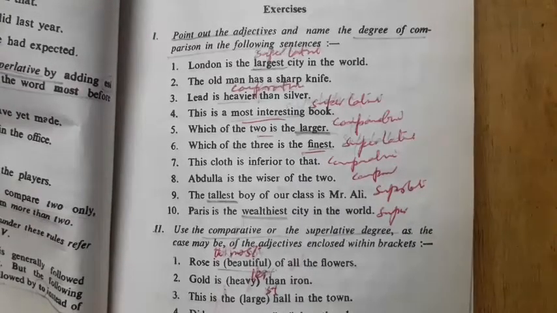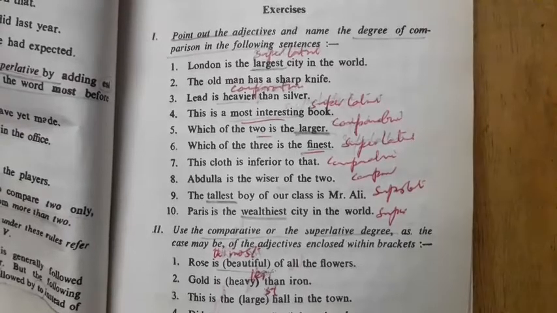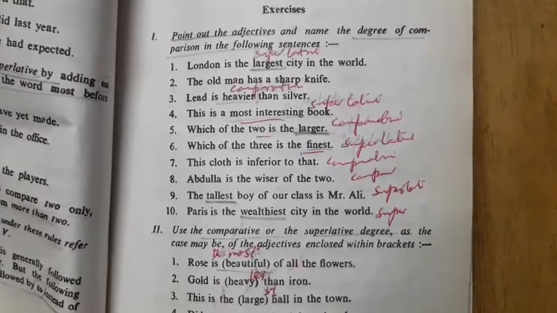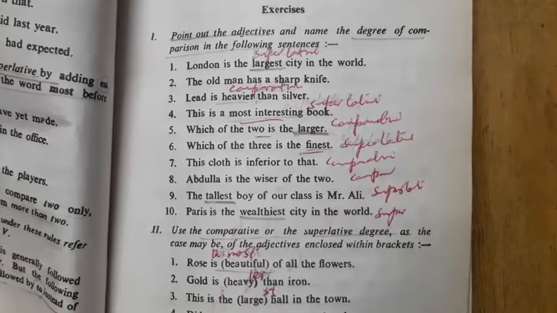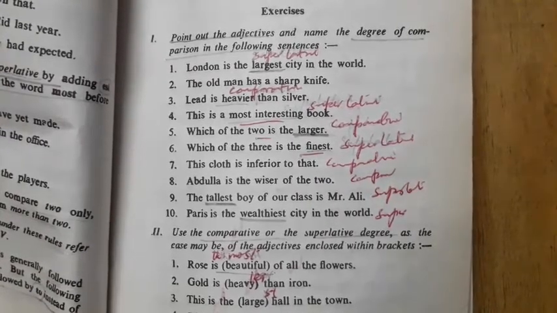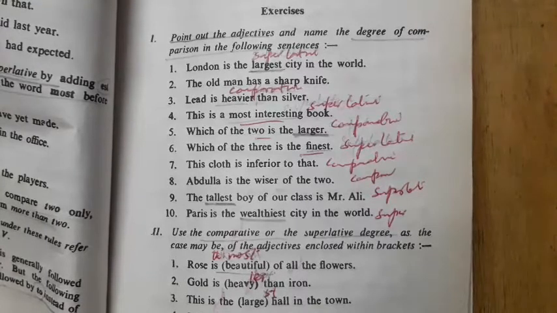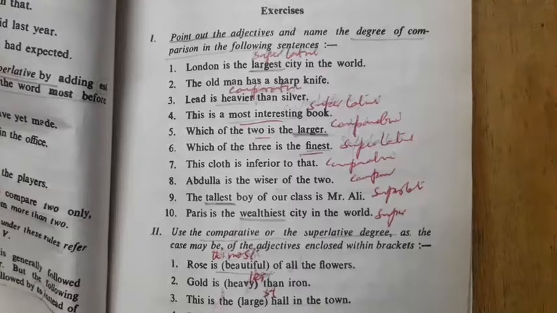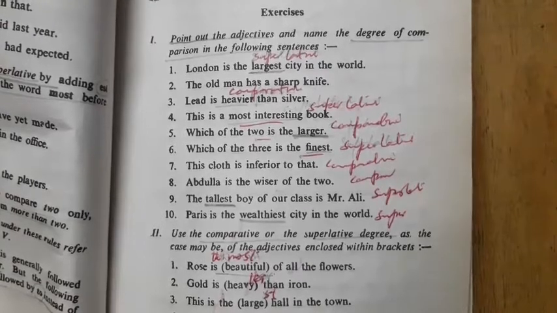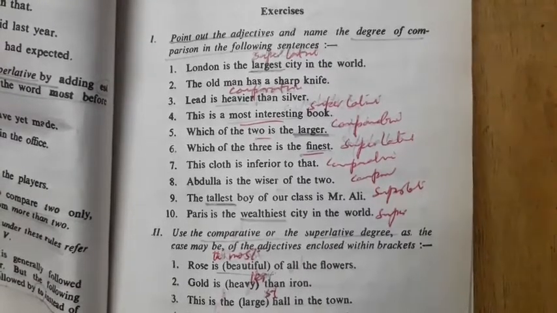The old man has a sharp knife. Again, sharp is an adjective, but here we can see that no comparison is made. Now come to third one. Lead is heavier than silver. We are having a kind of comparison, so heavier is a comparative adjective. This is the most interesting book, so most interesting is superlative.